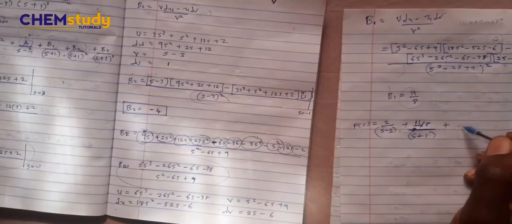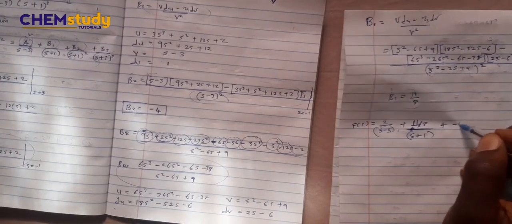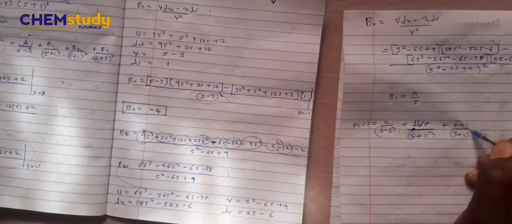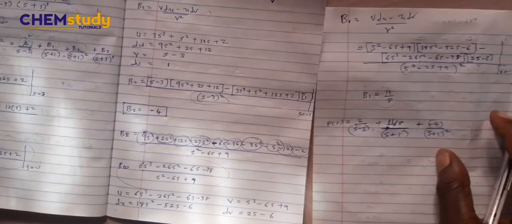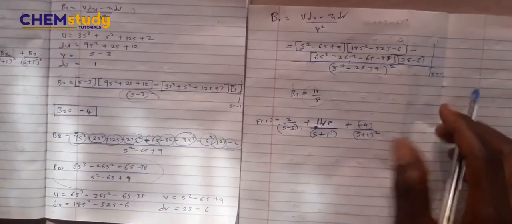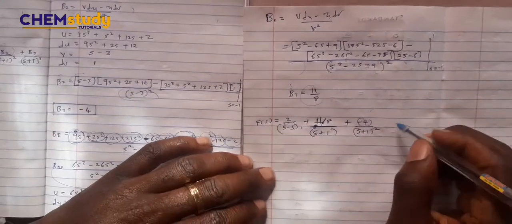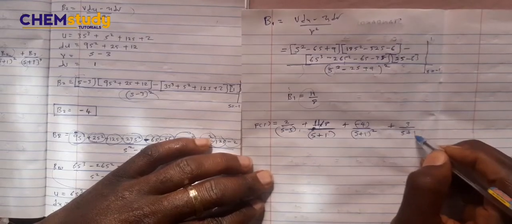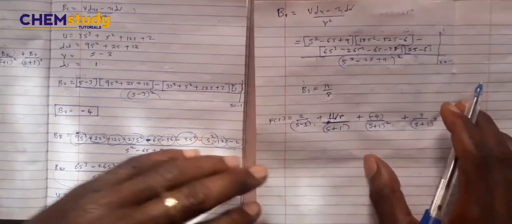We found B2 to be minus 4 over s plus 1 squared. And we found B3 to be 3 over s plus 1 cubed.